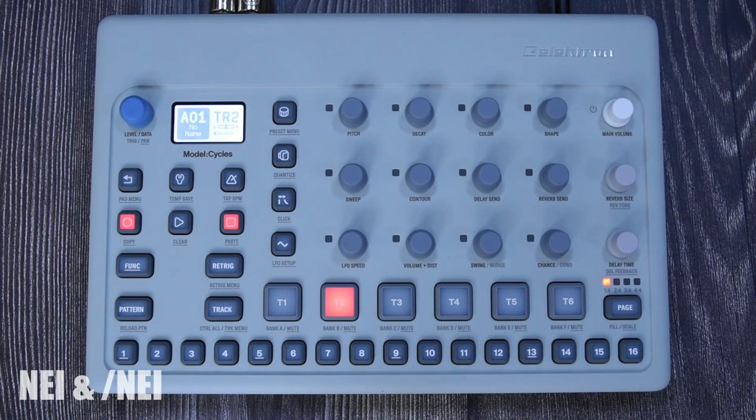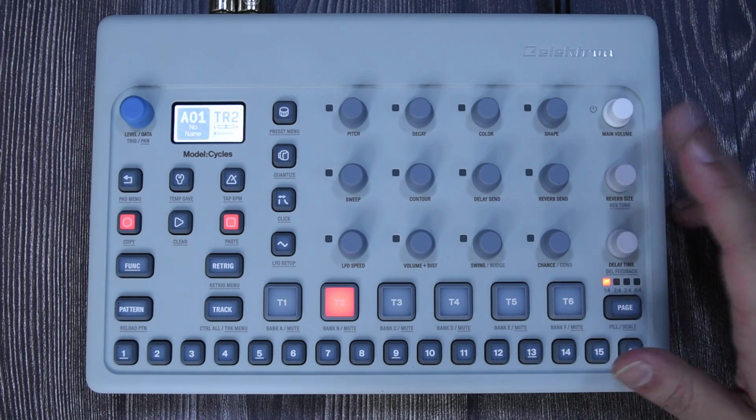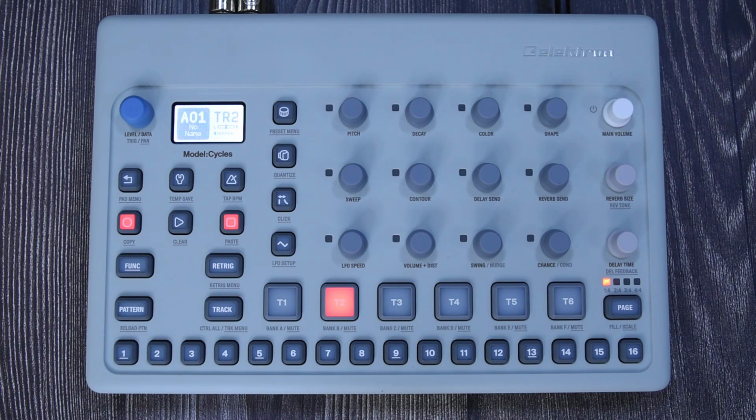Alright, so now we need to talk about the nay and the not nay. These ones are very similar to the pre's. Now, nay is not a shorthand of not, it is neighbor. The first time I was learning an Elektron device, I thought it was nay for not, something like that, but no, it's neighbor. So these will listen to some other conditionals on some other tracks. So they work on tracks, not really on triggers.